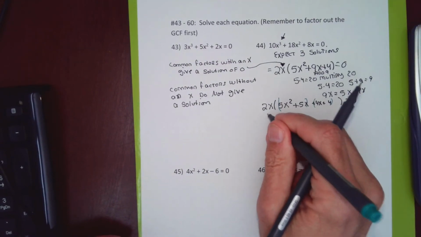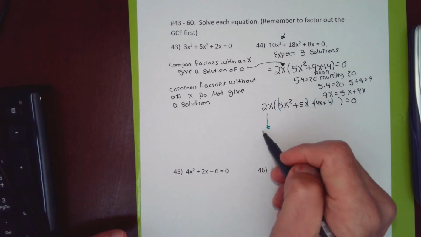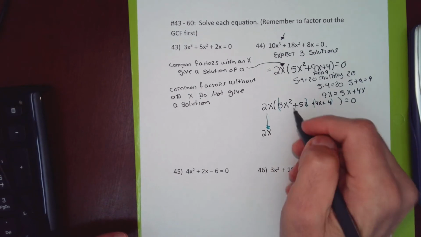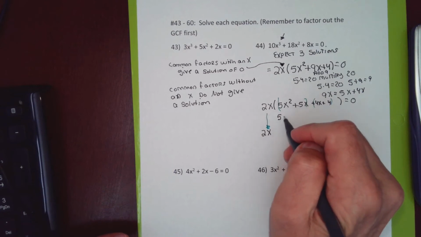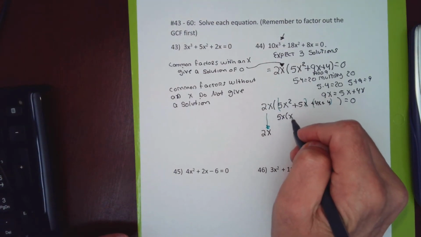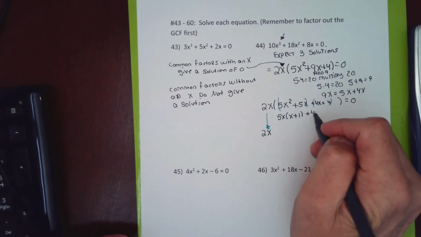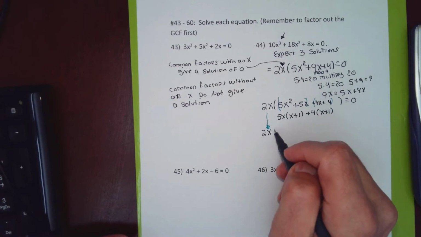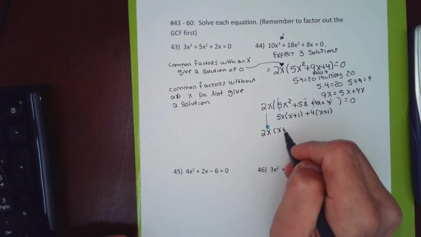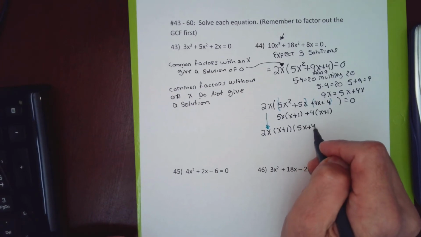Let me bring the 2x down, just to not keep writing that. Inside the parentheses, the first 5x squared plus 5x, I can factor out a 5x and be left with an x plus 1. The 4x plus 4, I could factor out a 4 and be left with an x plus 1. So the 2 parentheses I'm going to get are x plus 1 and 5x plus 4.